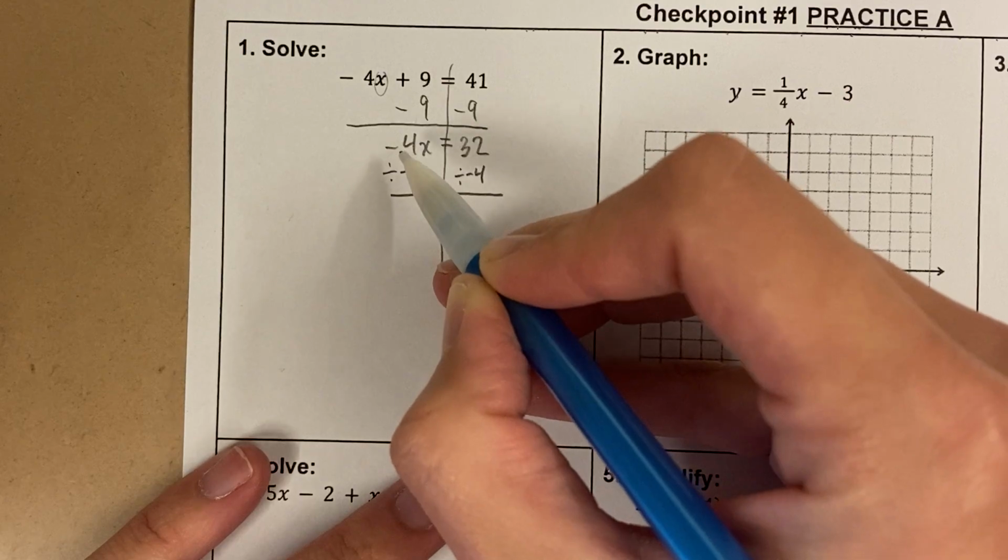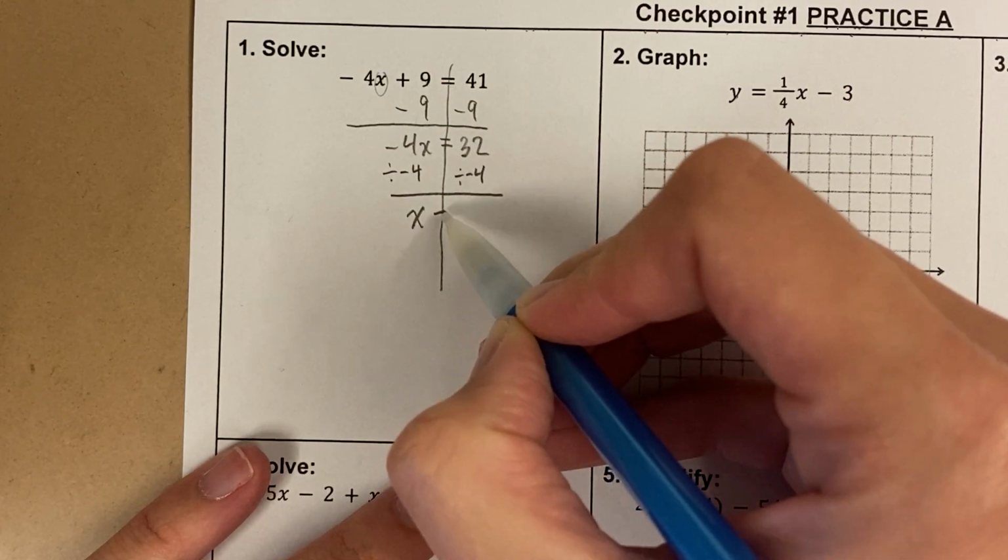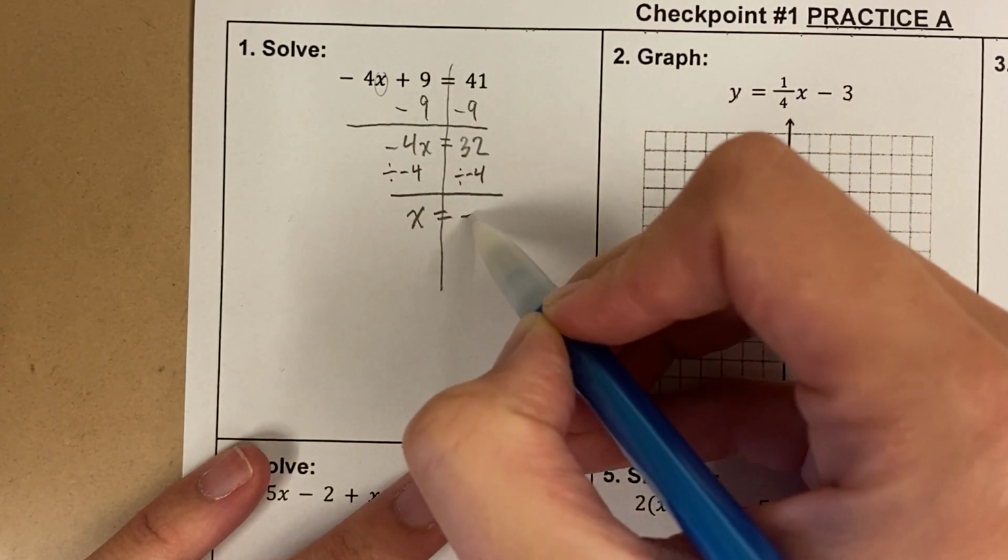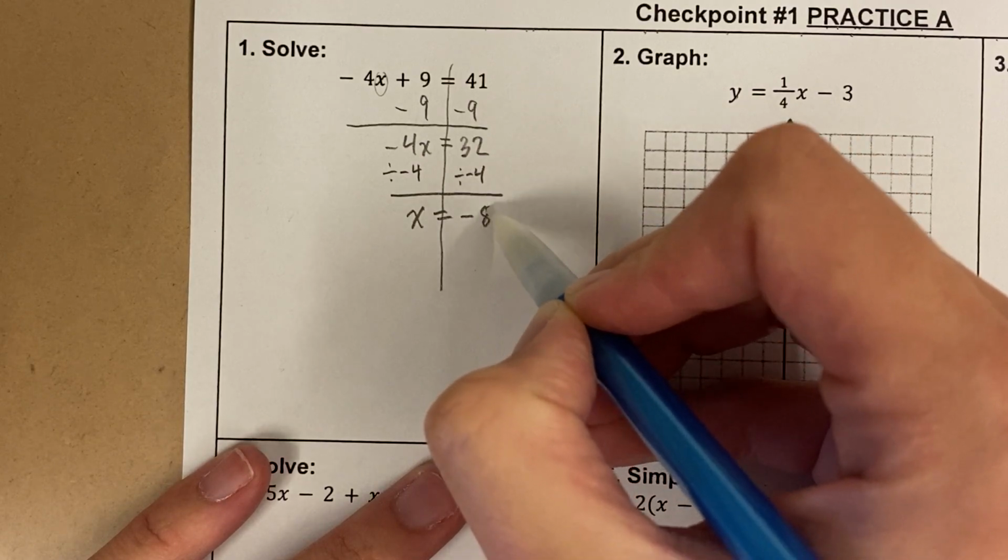What is x being multiplied by? -4. That's what I'm dividing by. I get x equals a positive divided by a negative is a negative. 32 divided by 4 is 8.